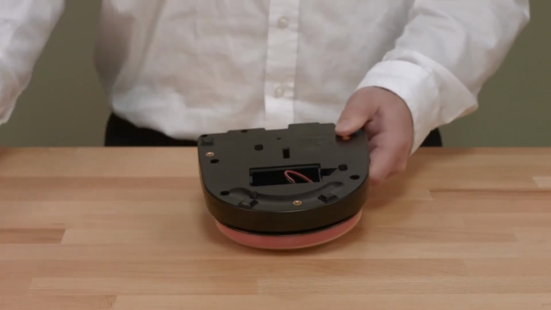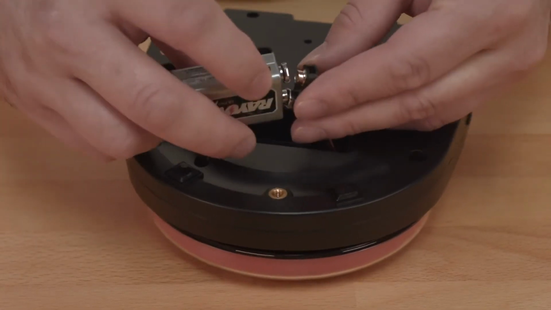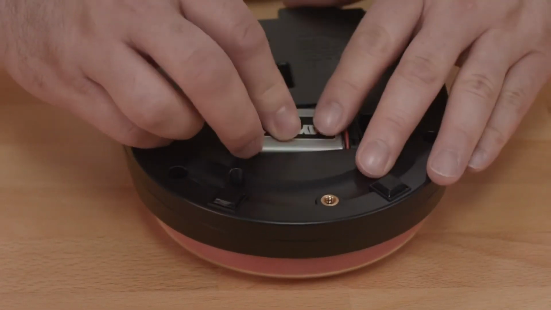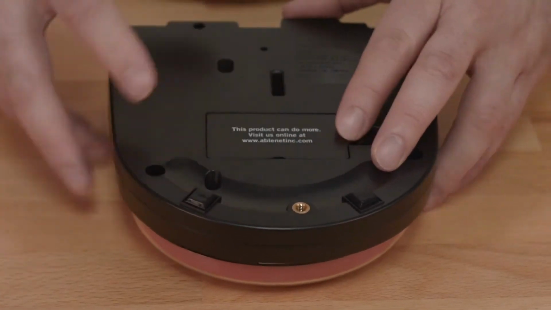Setup of the big and little step-by-step with levels is easy. Before getting started, insert a 9-volt battery into your device. The battery door is found on the bottom of the device. Once the battery is installed, you are ready to begin recording your sequence of messages.